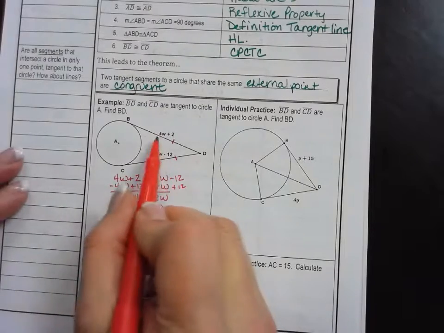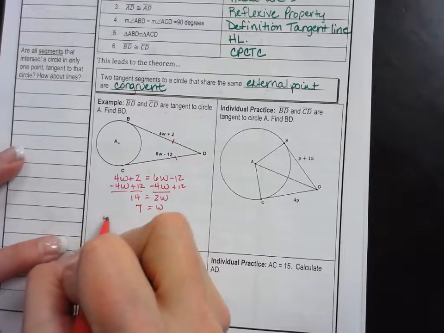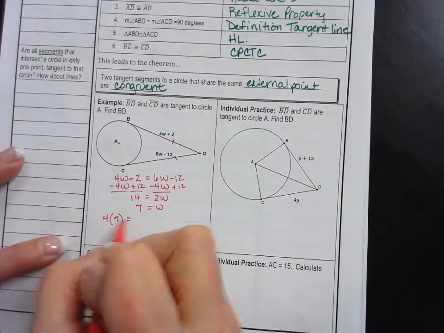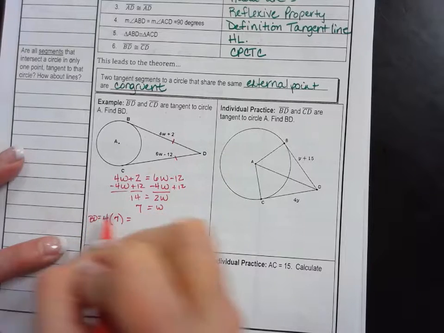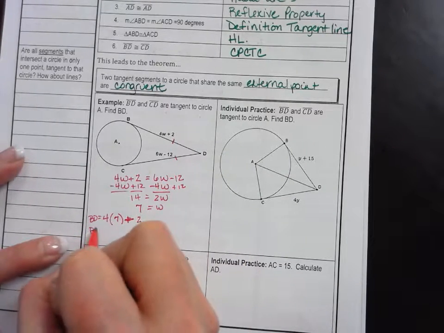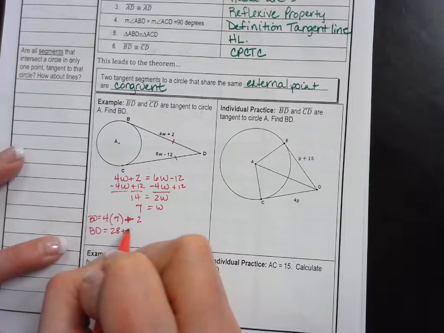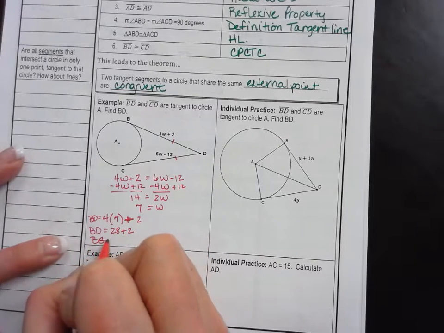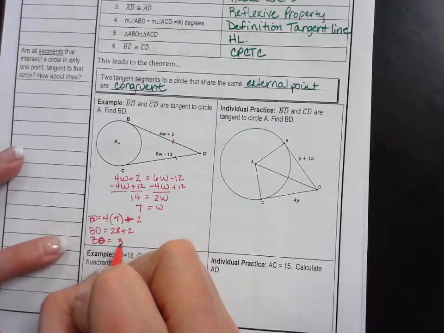But it's asking what the length is, so I have to put my 7 back in. So BD is going to be 28 plus 2. Oops. So BD equals 30.